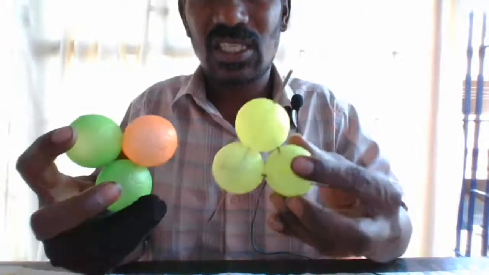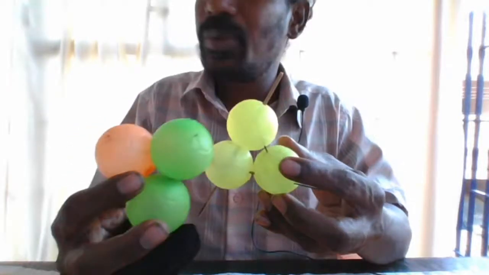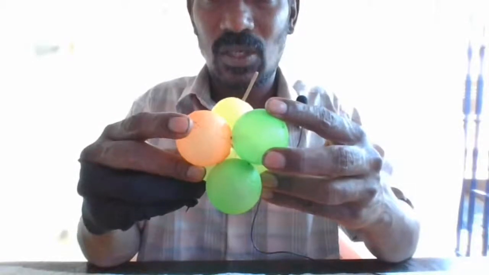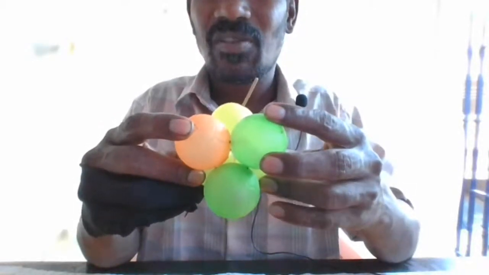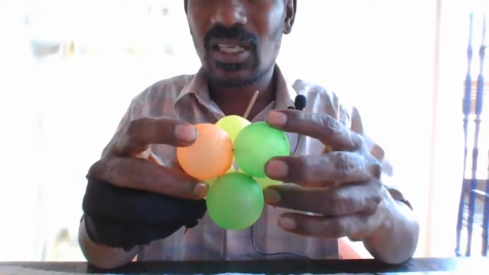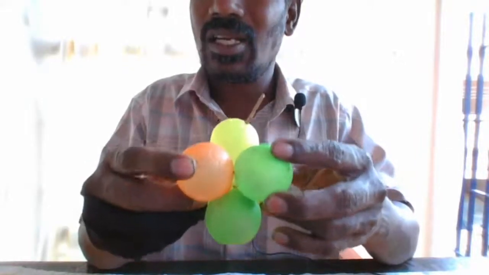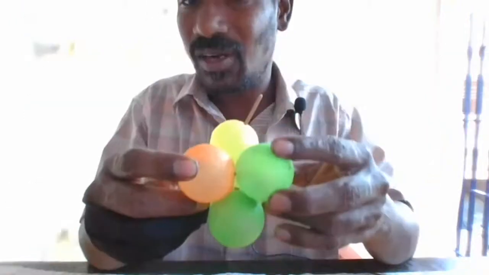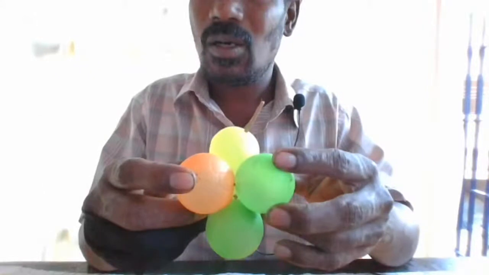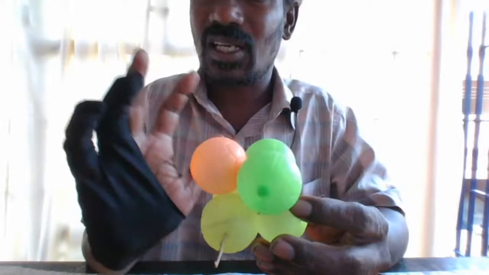If this triangle is like this, we will take the other triangle like this. We place the two triangles in an opposite manner. Then we get an octahedron. At the center of the octahedron, what is there? The octahedral void is there.